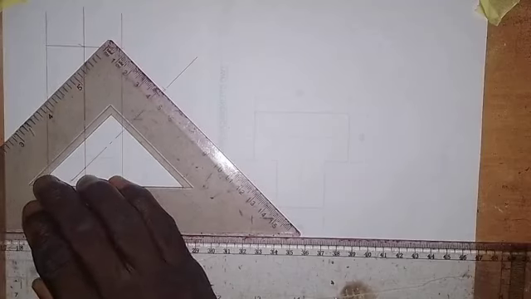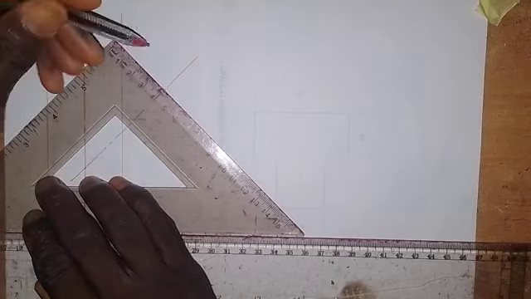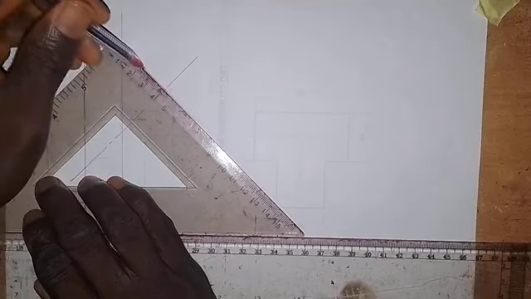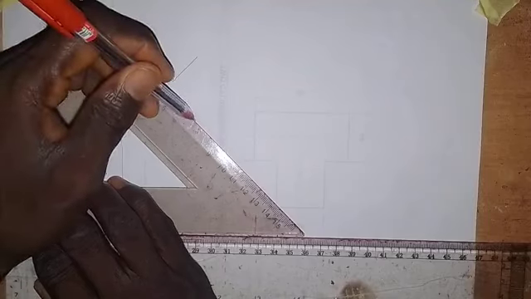Okay, because 45 plus 45 will give us 90 degrees. So here we draw this line, a line of any length, so it's at a right angle to the center line here. The next thing that we are going to do is this.